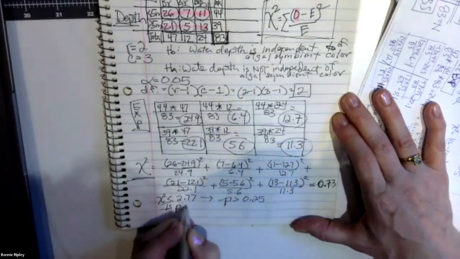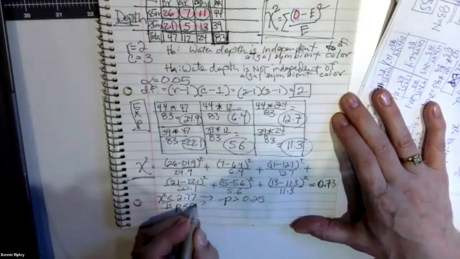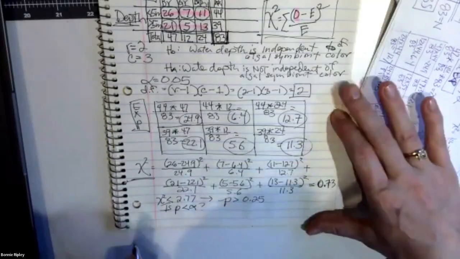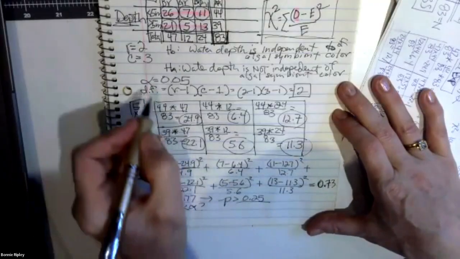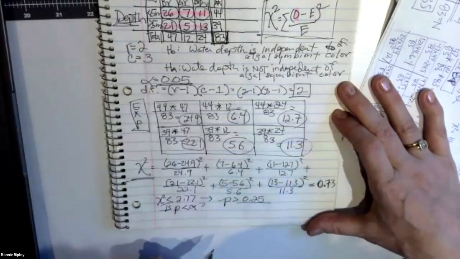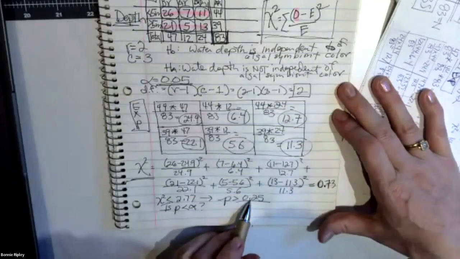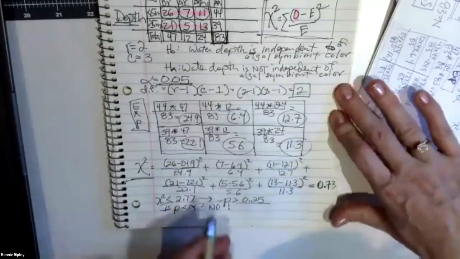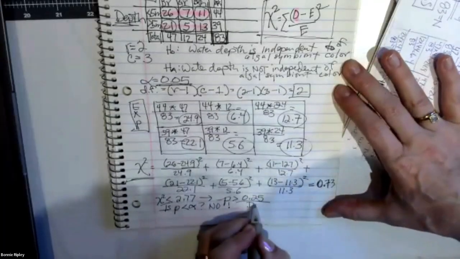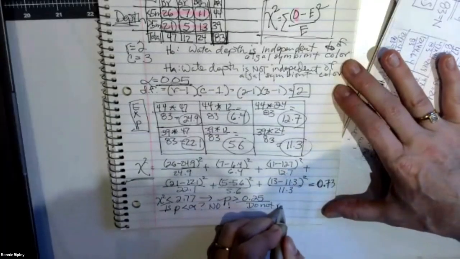Is p less than our alpha? It's the same question. The answer is 0.25 compared to 0.05. P less than our alpha? Oh, it is not. Okay. So in this case, we do not reject the null.